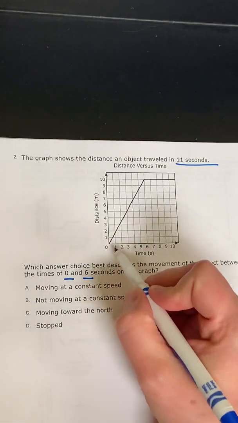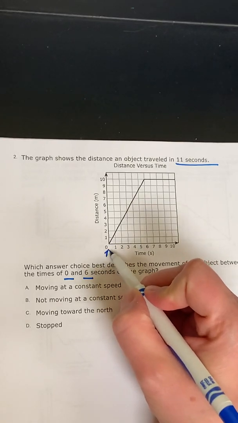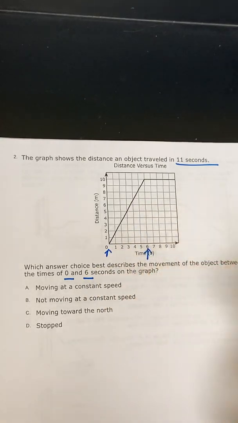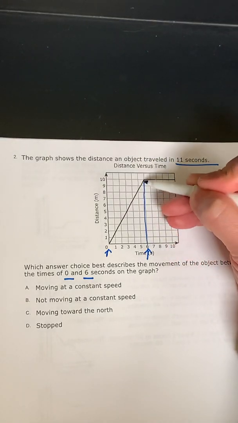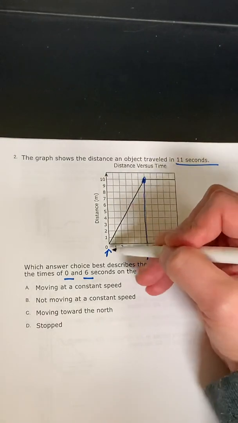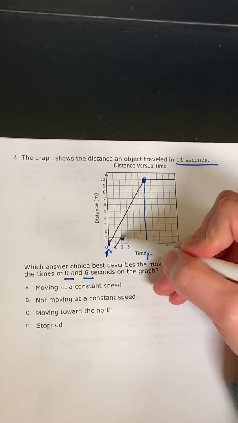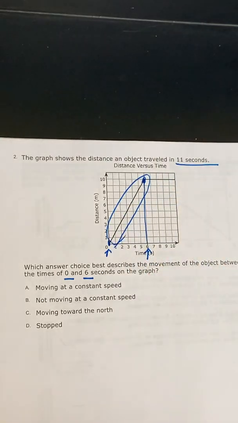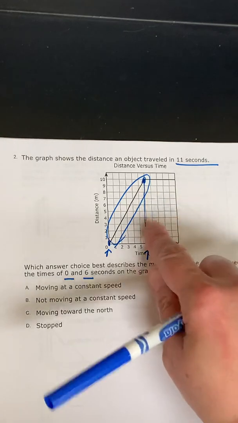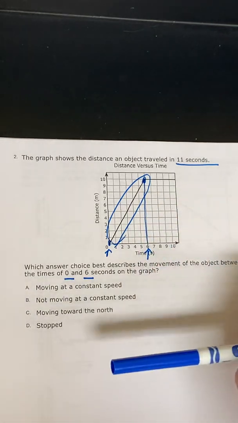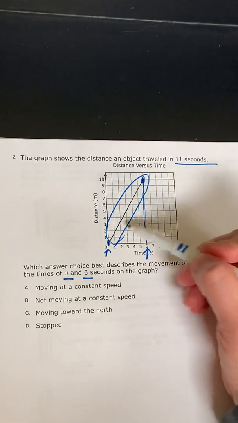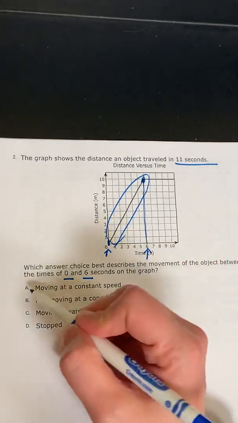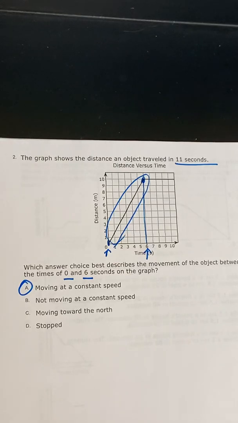So I'm going to find that time here. Here is 0, and here is 6. I'm just going to follow it up to where my line is on my graph, which is right here and right here. This is the only part I'm looking at. What does it mean when it's moving up and away on a distance time graph? It's a straight line, which means it is moving at a constant speed.